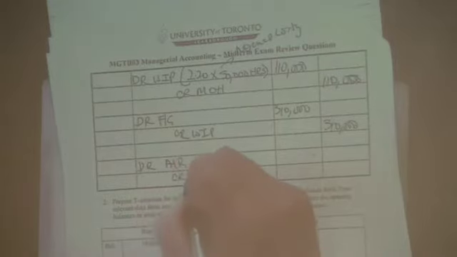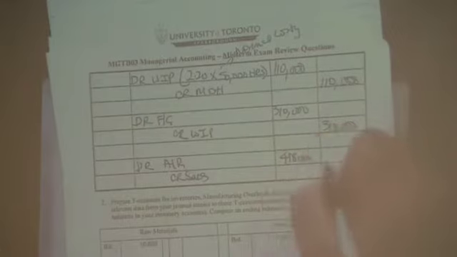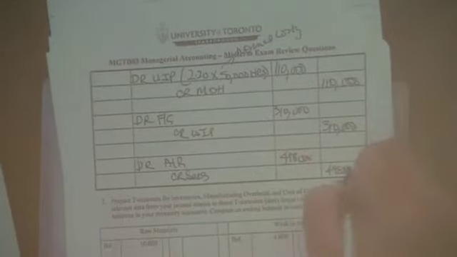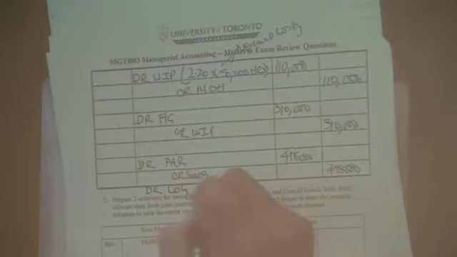And now we're told that we sold it for $498, goods of $308. So debit AR, credit sales. And debit COGS, credit finished goods for $308.